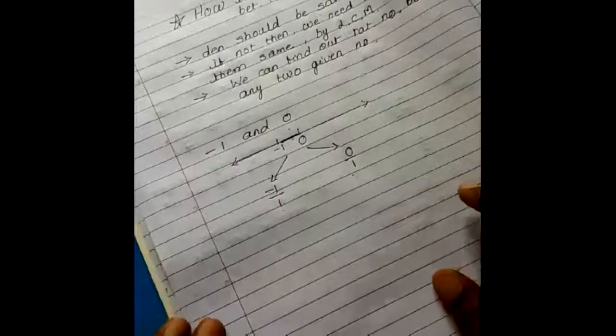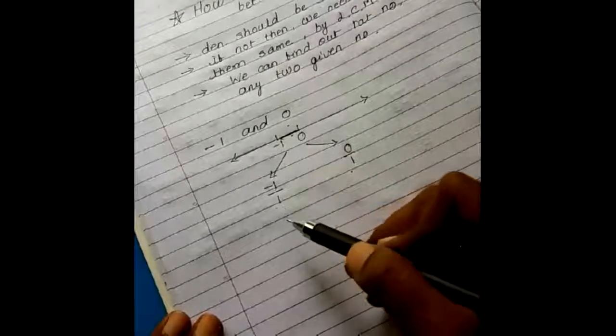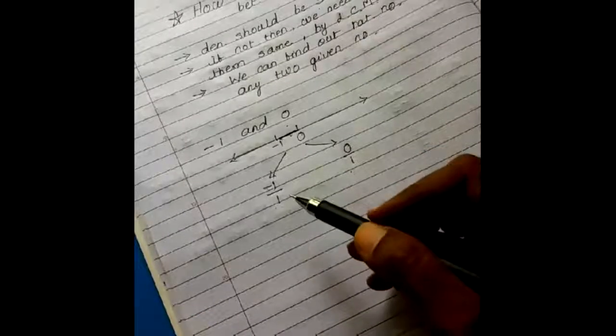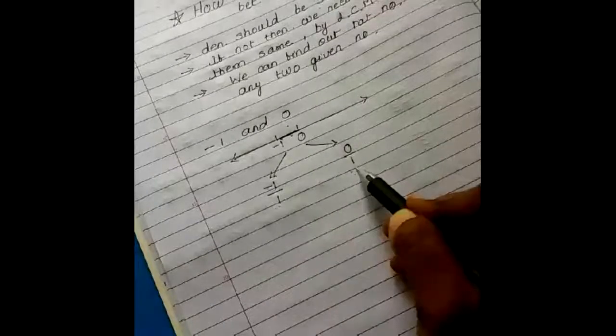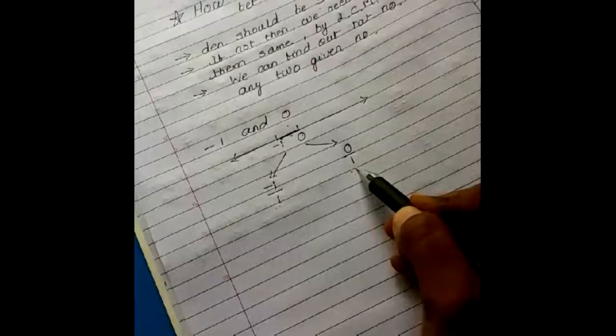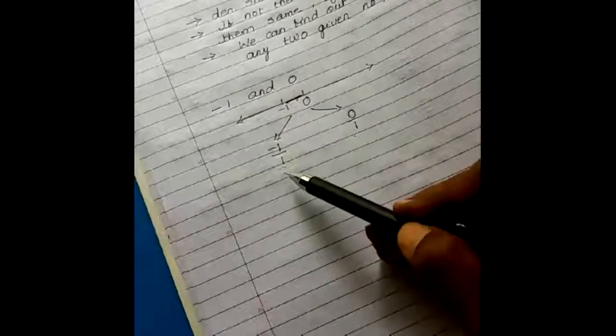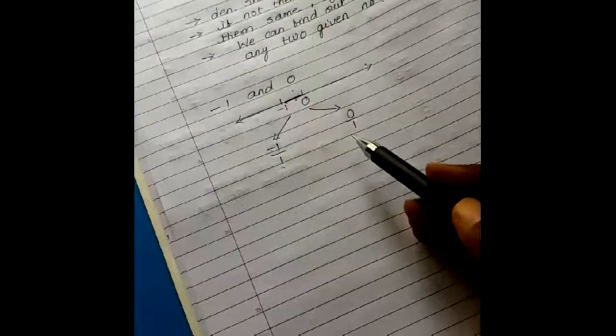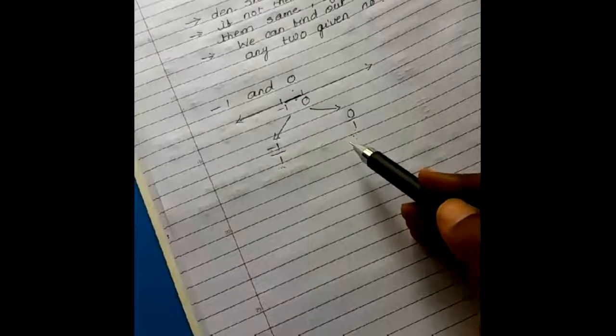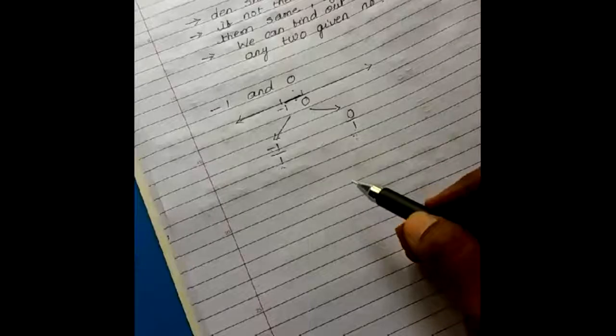Now, if they tell you to find out three rational numbers, then you make this denominator 4. If they ask you to find out five rational numbers between these numbers, then you make this denominator 6. All right? Let's say we are asked to find out five rational numbers between these numbers.